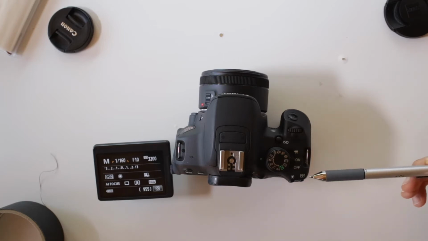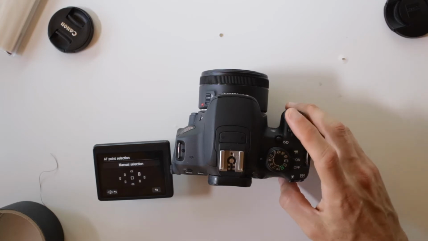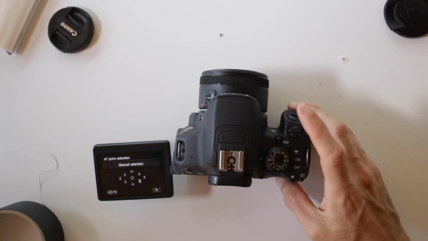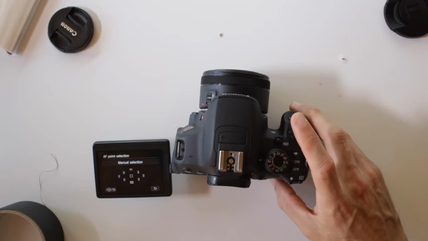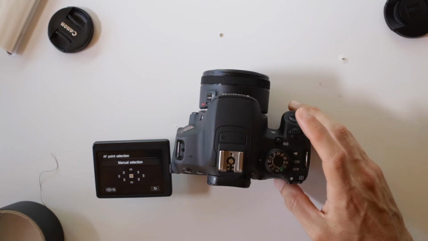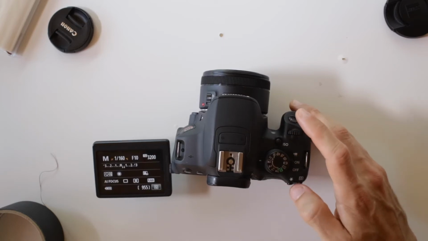So the first thing I want to go to is this focus area. If I press this button, do you see that this will allow me to use my scroll wheel or my arrow keys to select where I want my focus to be? So I can actually change the main focus point of my camera. This is a really helpful tool.